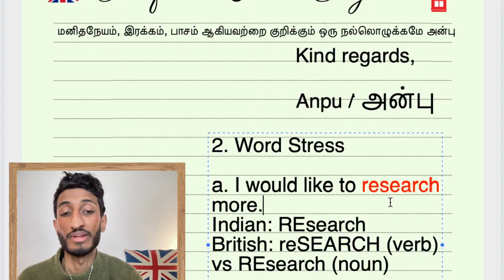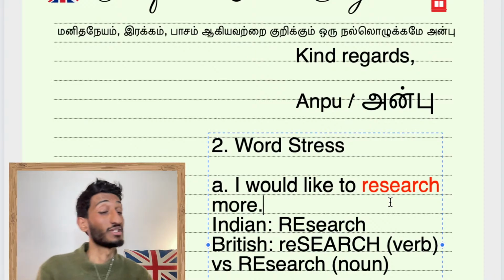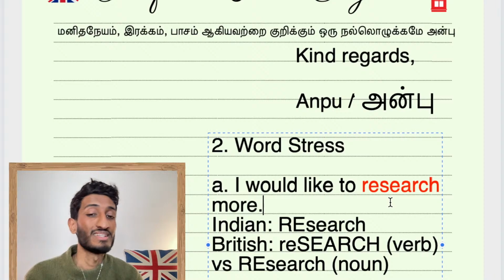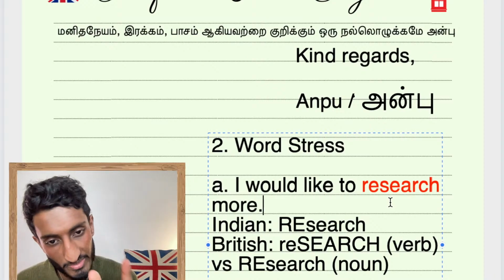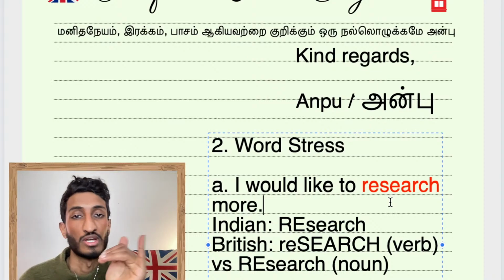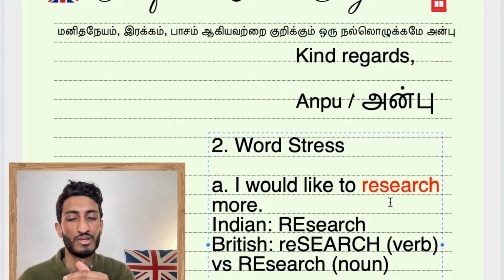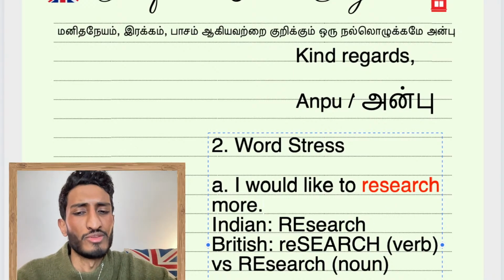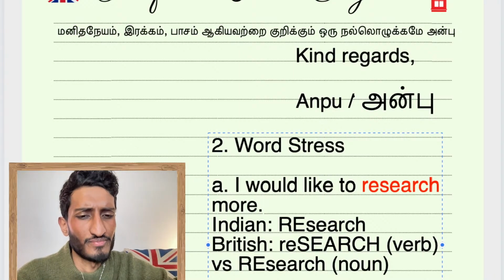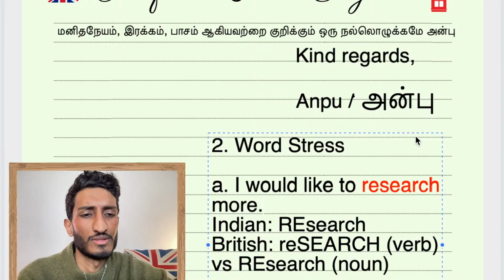So research, research, research, research. So do you see how the first bit is very, very quick? Research. But in Indian accent, it will be research, right? Let me know in the comments if you can hear the difference there, because I'd be interested to see if you can actually hear the difference.